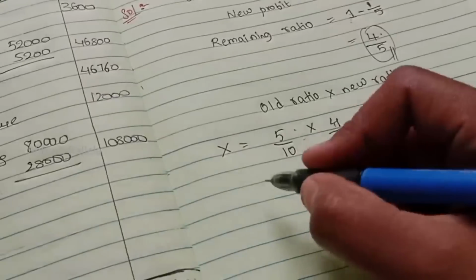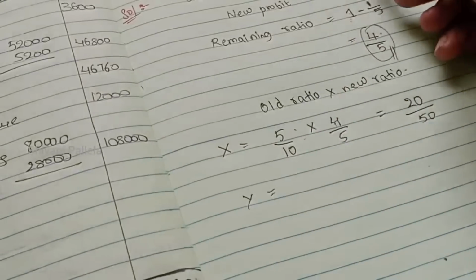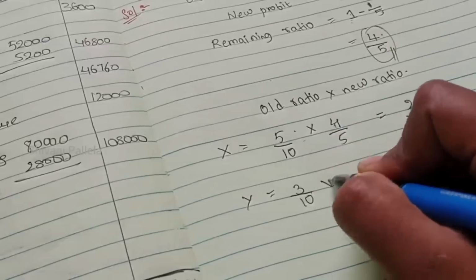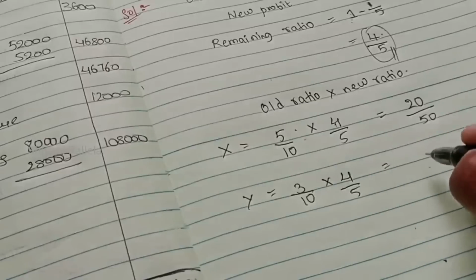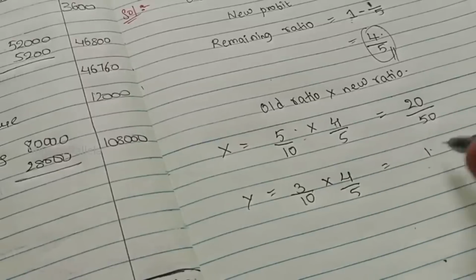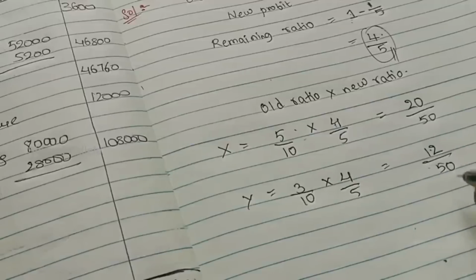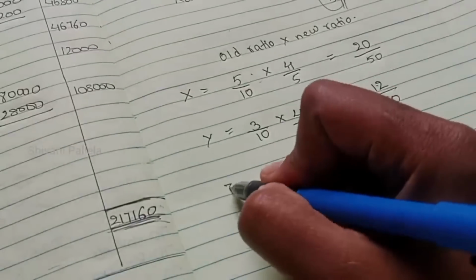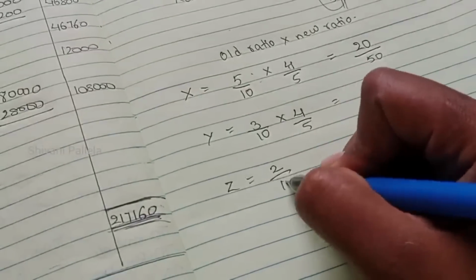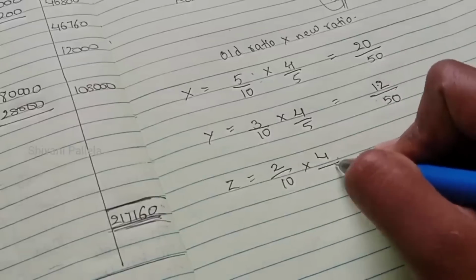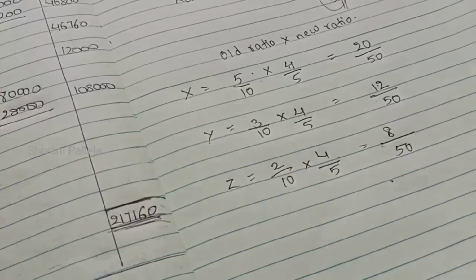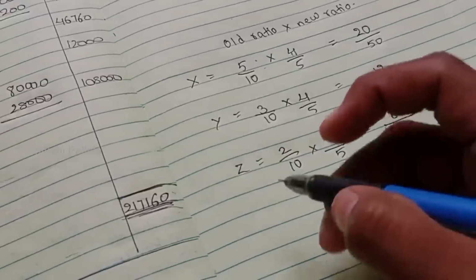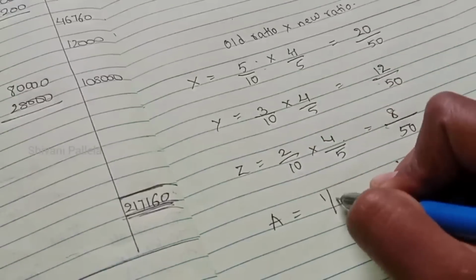Okay, like that only for Y also. Y's old ratio is 3 by 10, into the new ratio 4 by 5. 3 fours are 12, 10 fives are 50. Like that only for Z also. Z's old ratio is 2 by 10, new ratio is 4 by 5. 4 twos are 8, 10 fives are 50. And the last, the new partner's share is 1 by 5.